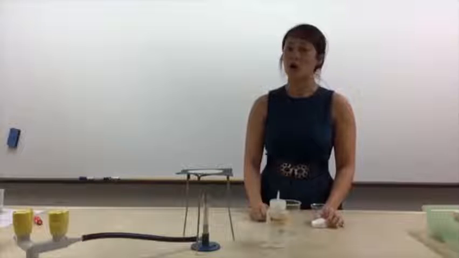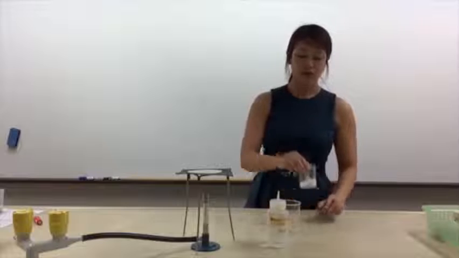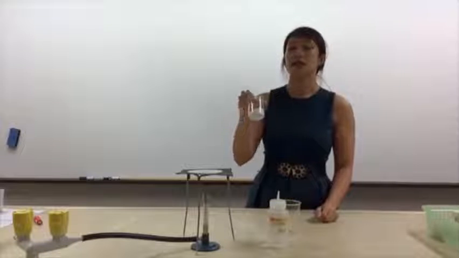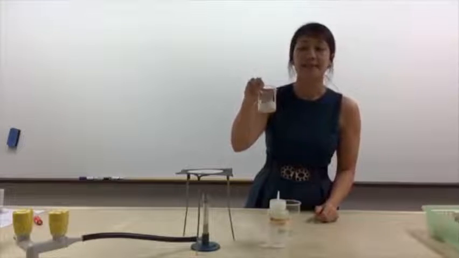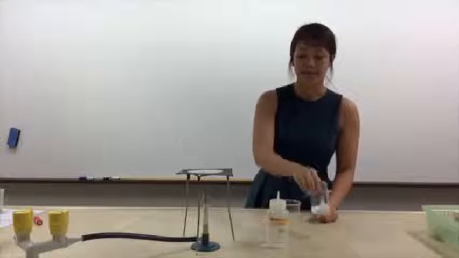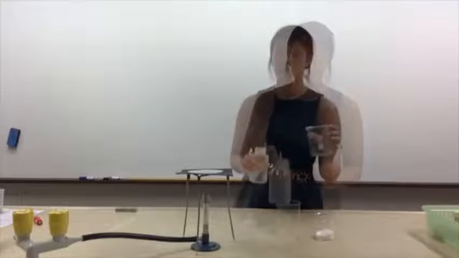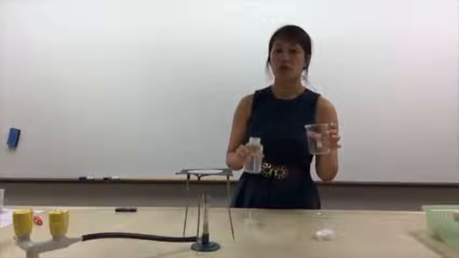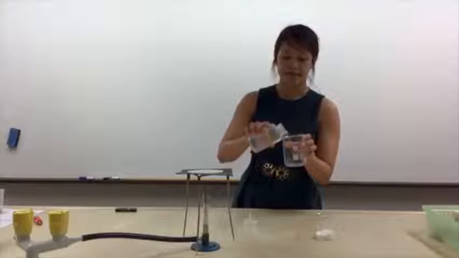Okay, and now we are going to start our experiment. So in this beaker, you can see this white powder, and this is zinc oxide. First, we need to pour approximately 50 cm cubed of hydrochloric acid.